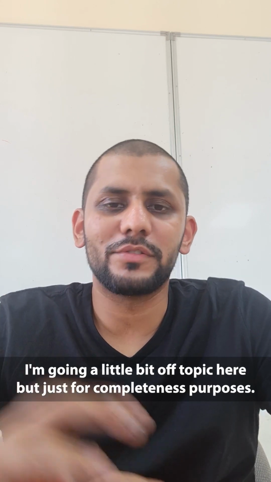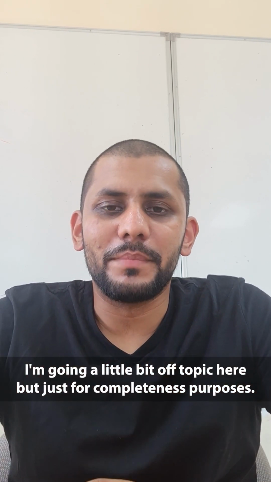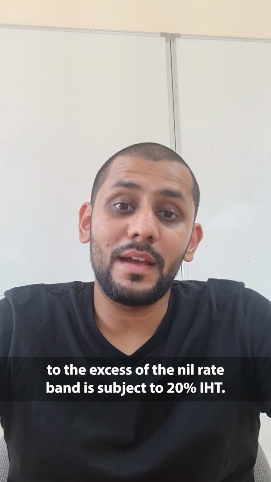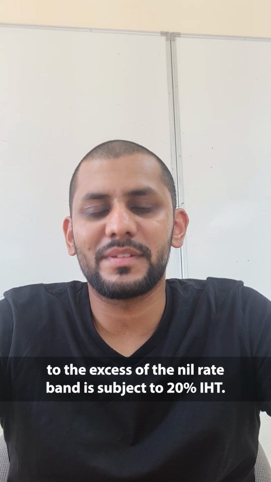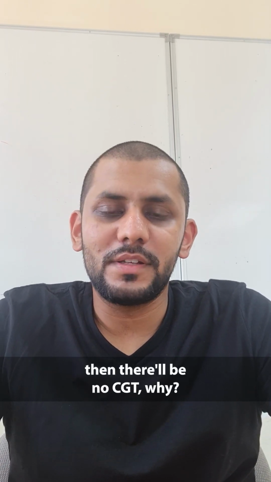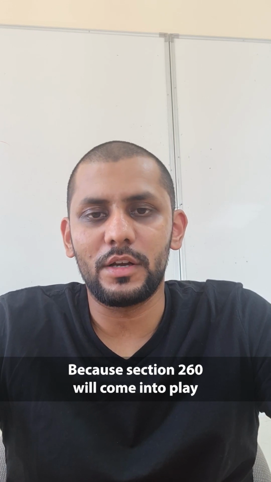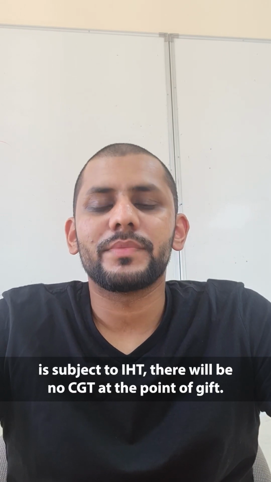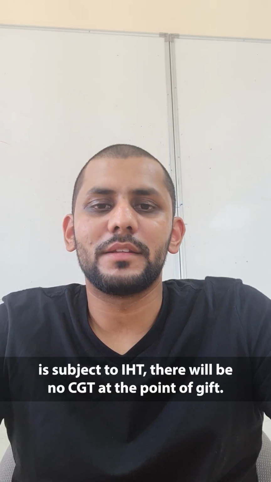I'm going a little bit off topic here, but just for completeness purposes. So it's a chargeable lifetime transfer, and the excess of the nil rate band is subject to 20% IHT. And because there's the IHT charge, then there'll be no CGT. Why? Because section 260 will come into play, whereby because the gift of the asset is subject to IHT, there will be no CGT at the point of gift.